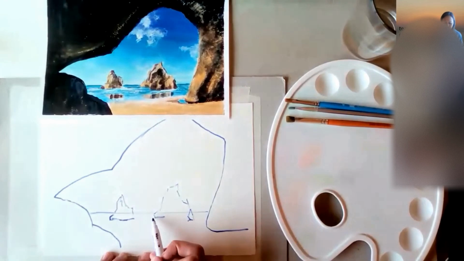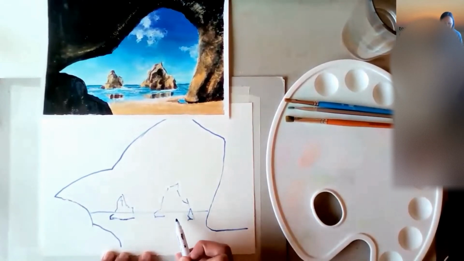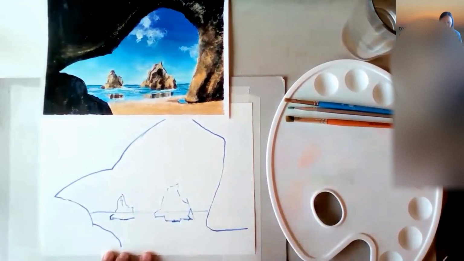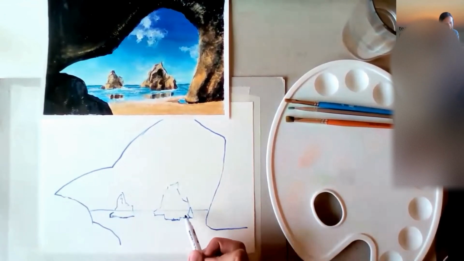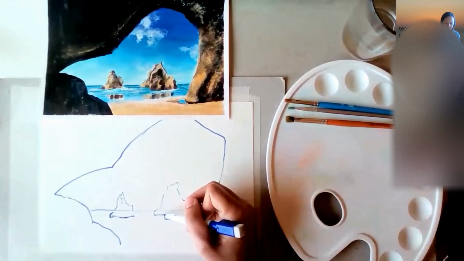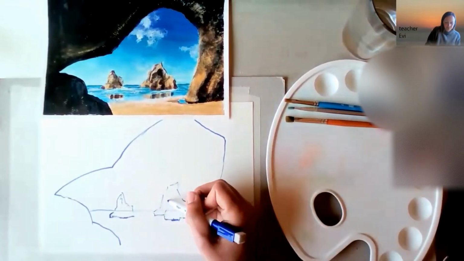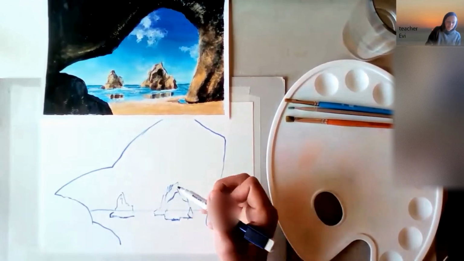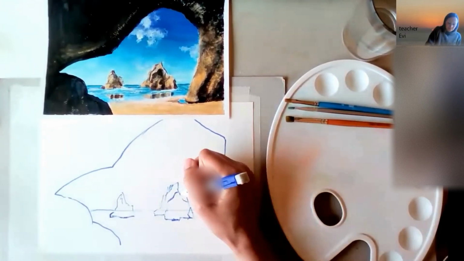So we don't draw just one straight line. We do a little bit like this. We have a feeling that the stone is big and has some parts. And adjust a little bit.